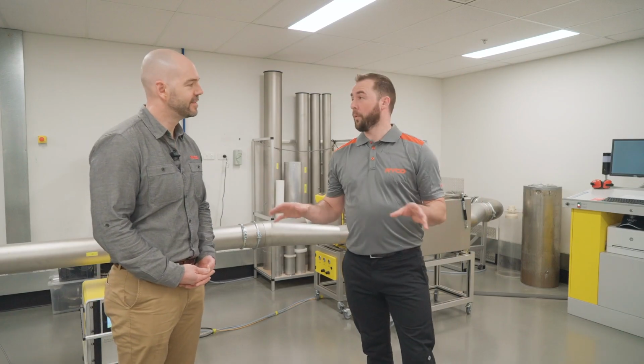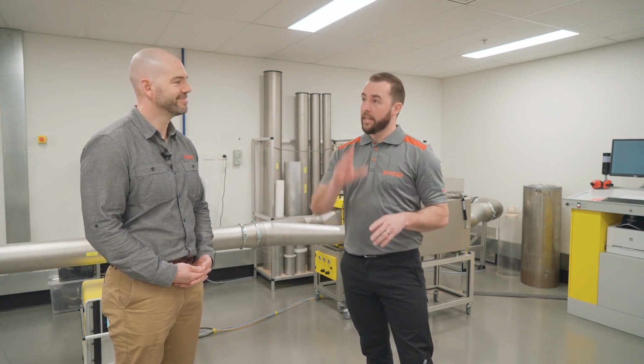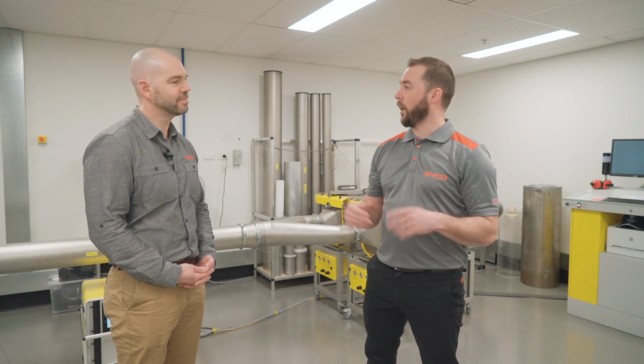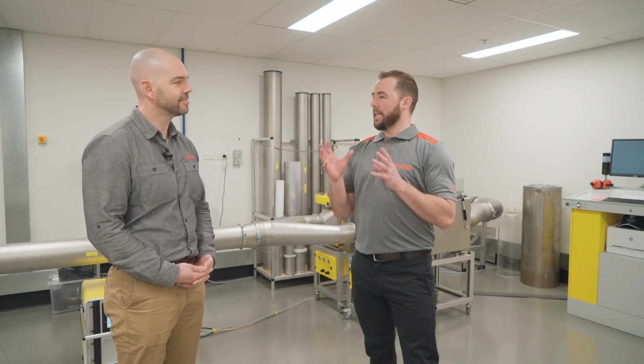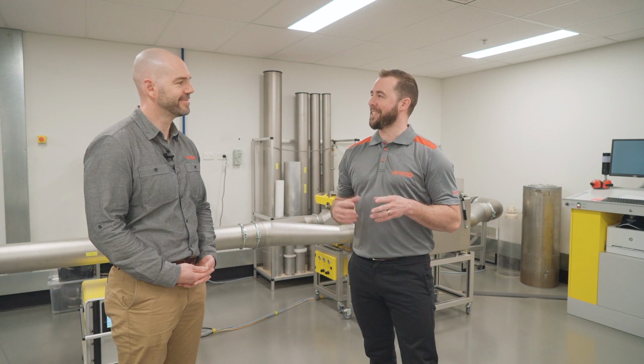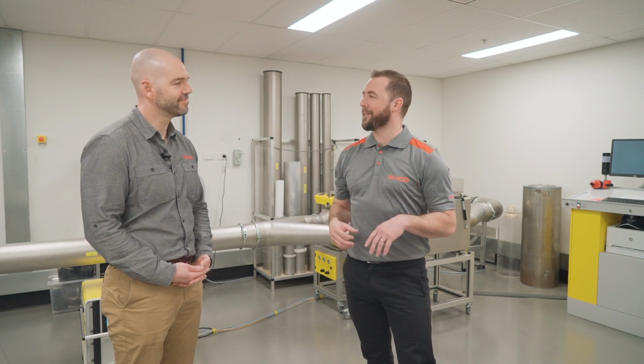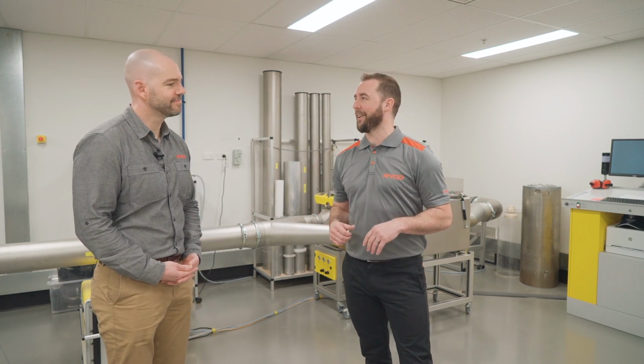Now, Alistair, in this particular room, we've got a lot of equipment around us, and they're specifically set up for testing air filtration. Next door, we've got the wet lab used for any kind of wet filtration. Now, let's talk about dust. How and what kind of dust do you use to test your air filter mediums in this particular lab environment?